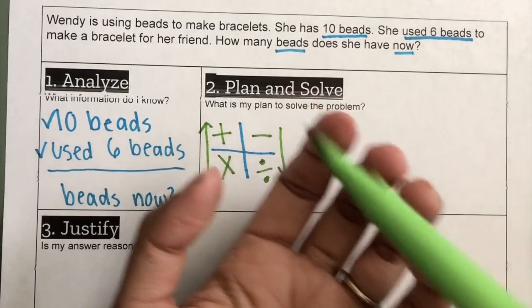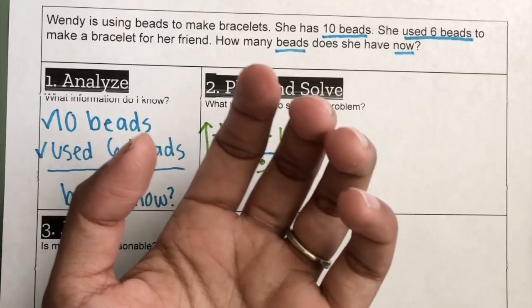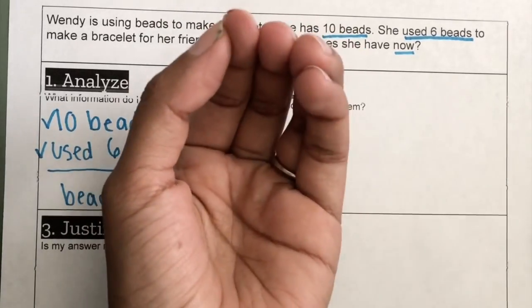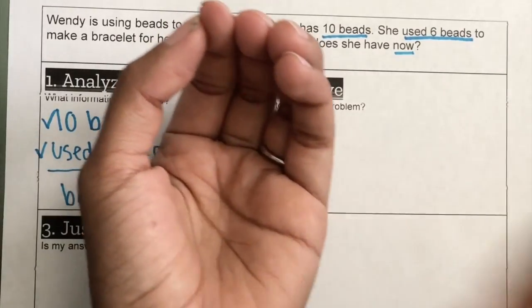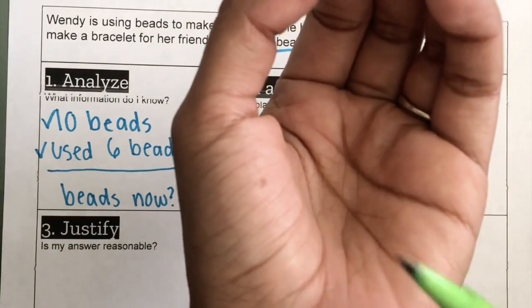So I start with 10 beads. So think about 10 beads, and then I'm using 6. So if you're using some, you're taking away from this pot. 1, 2, 3, 4, 5, 6. And then the beads I have now is here.